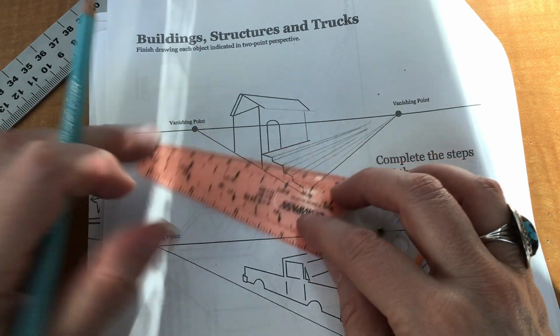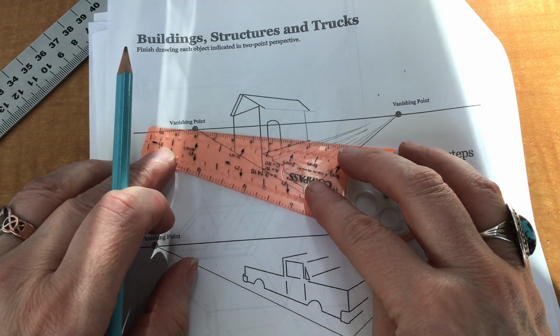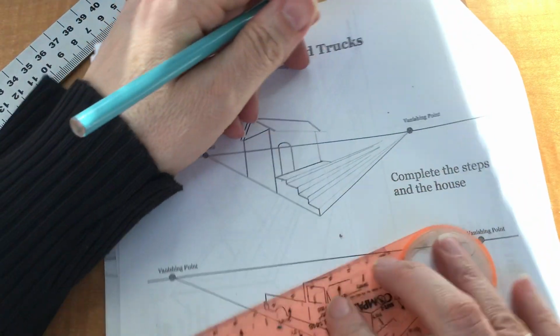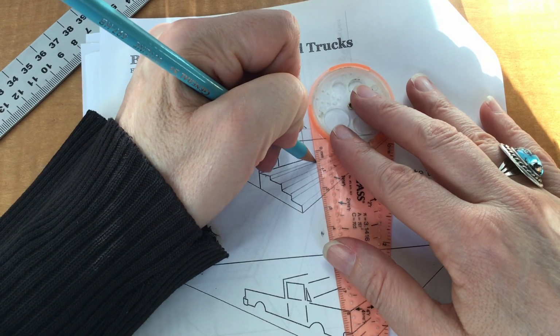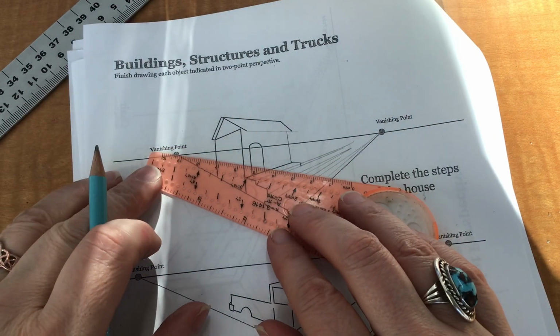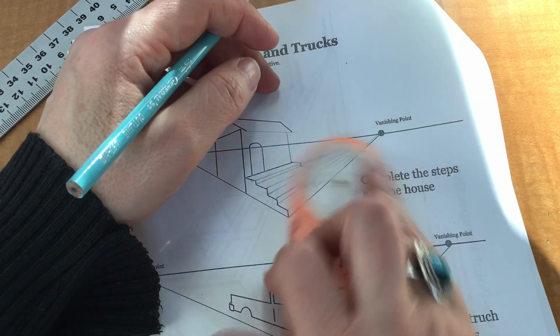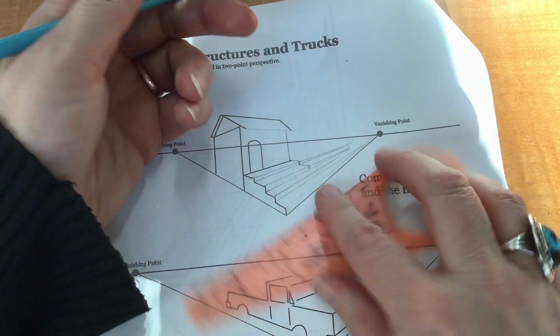So what I'm going to do is, we can tell this side is an orthogonal, so the opposite side is going to also be an orthogonal. So I'm going to go orthogonal. Then when I get to the next, I'm going to make a vertical line. Then I'm going to go orthogonal. And again, a vertical line.